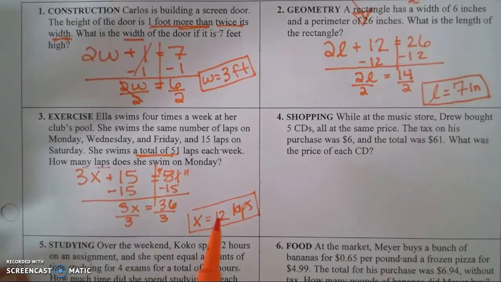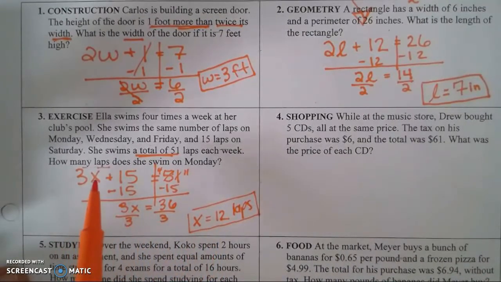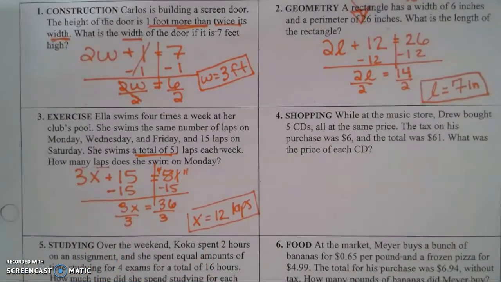Alright, and then again, just go back and double check it. So 3 times 12 is 36. 36 plus 15 does give us that 51, so we know we did it correctly.